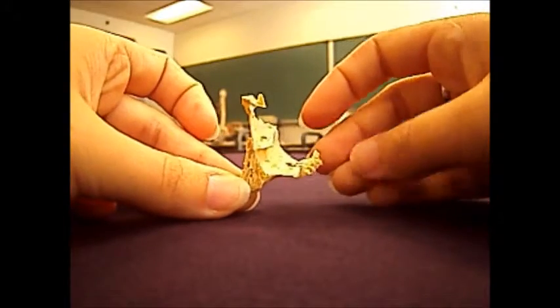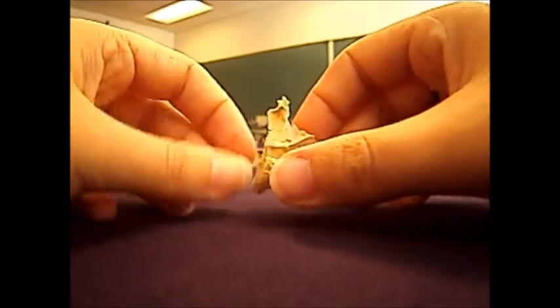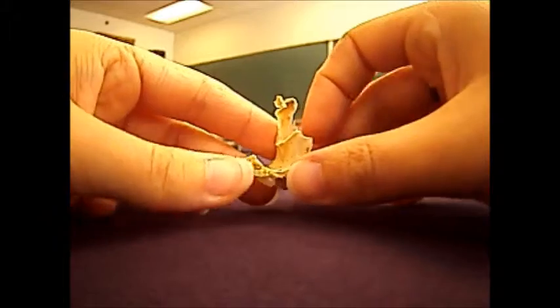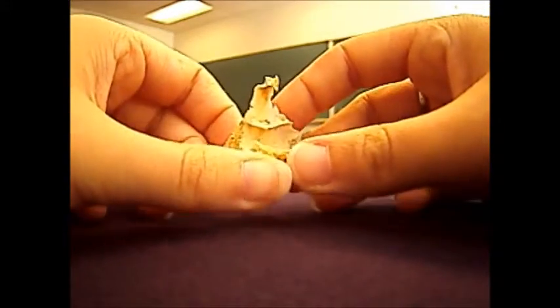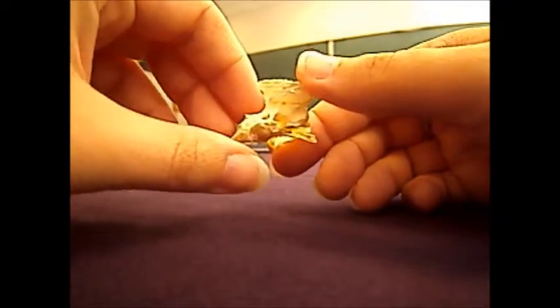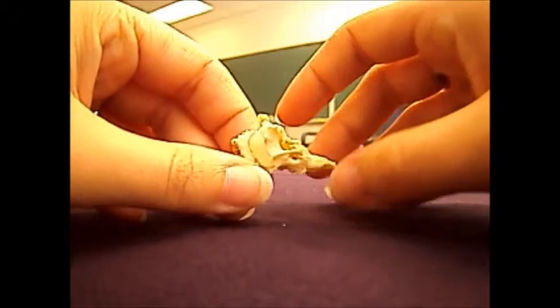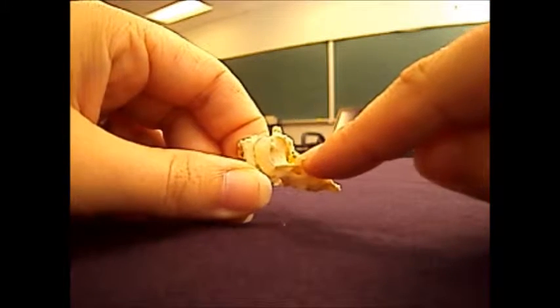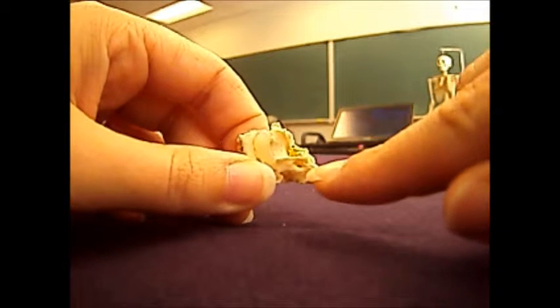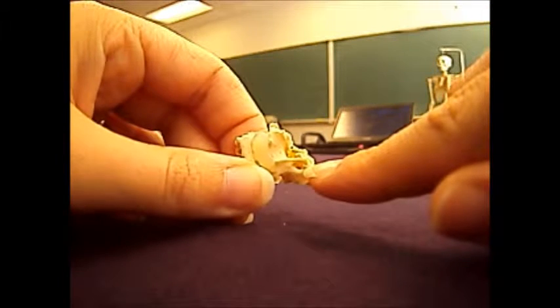This is the palatine. The greater palatine foramen is this hole right here, and the lesser palatine foramen is the smaller one.